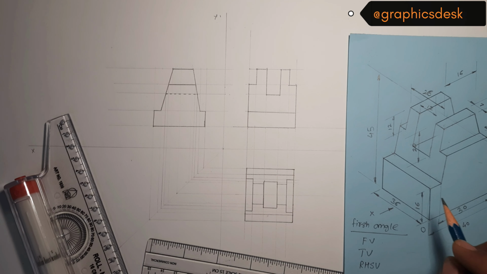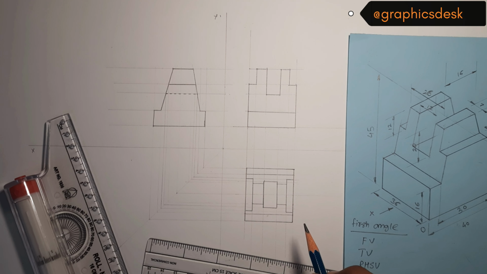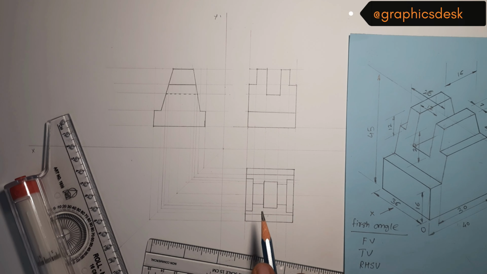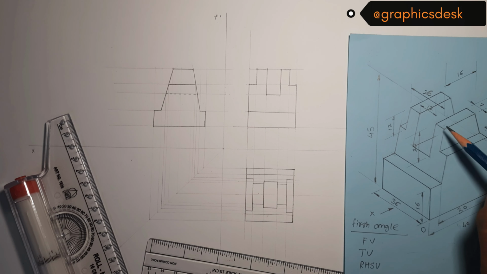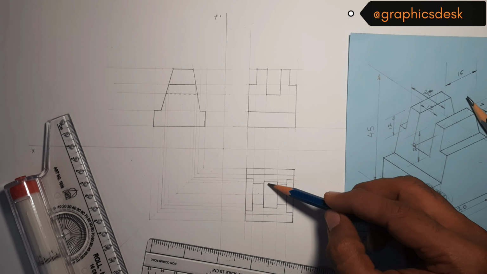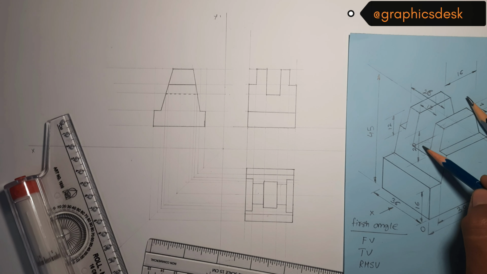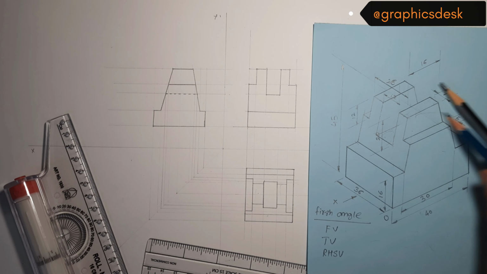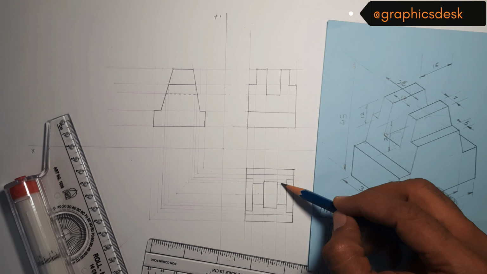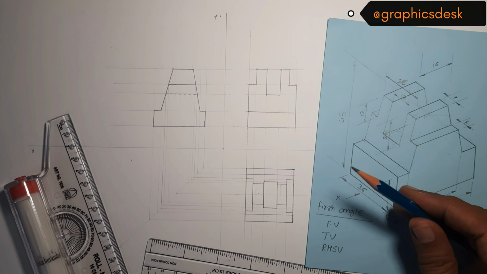Now again, in this view also there won't be any hidden lines, but if this top view is making sense to you, at the top, this is the surface, these are the two which are here, this is the one which is here, and these are the two surfaces which are on the side, and this particular portion is a slant surface.